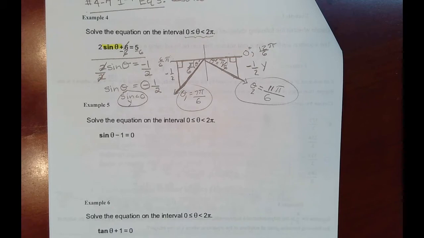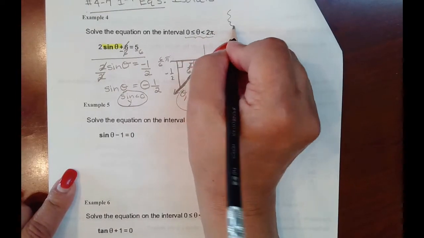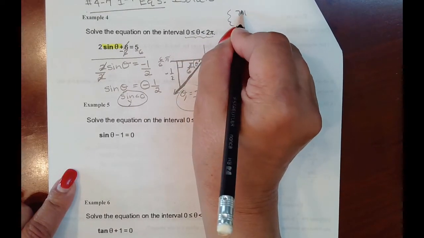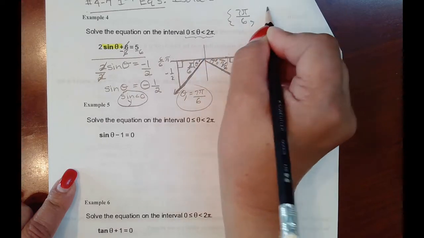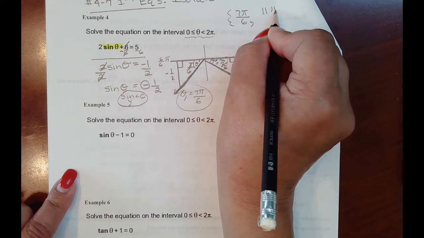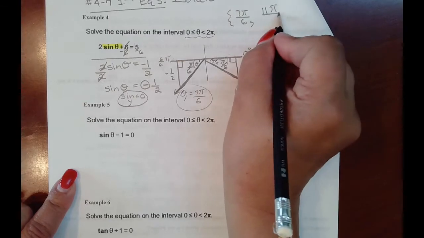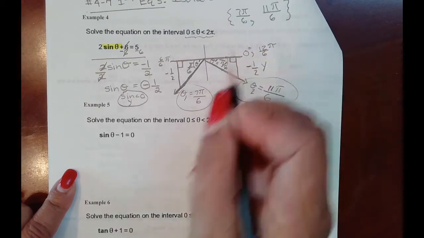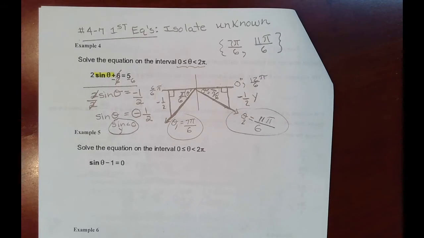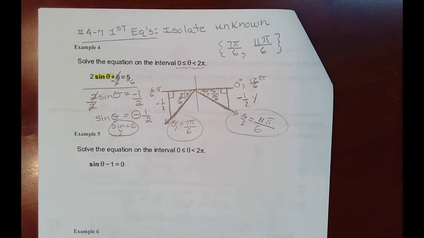And those are your two solutions. 7 sixes and 11 sixes. And they'll probably just ask you to list all your solutions and separate them by commas. That's typical in the software that you are probably using.